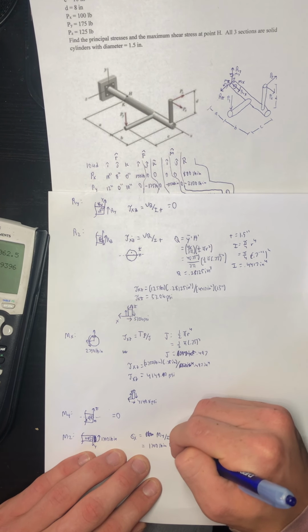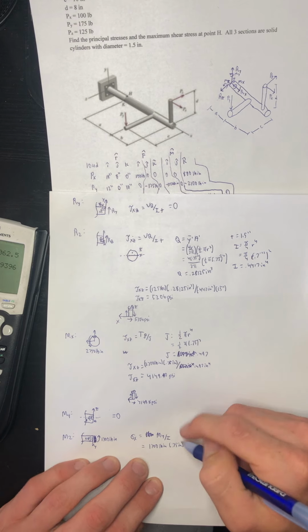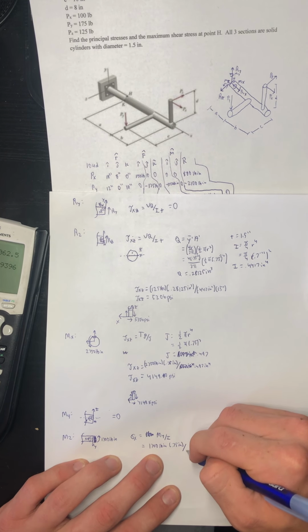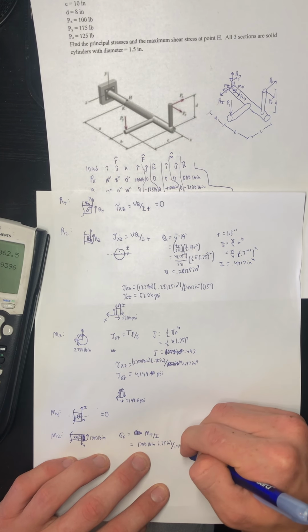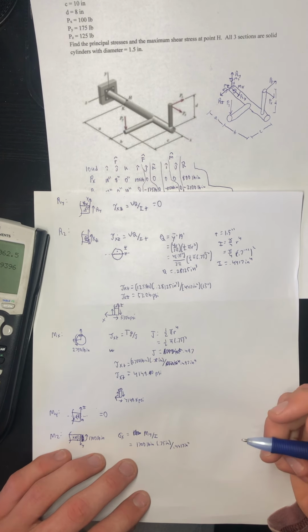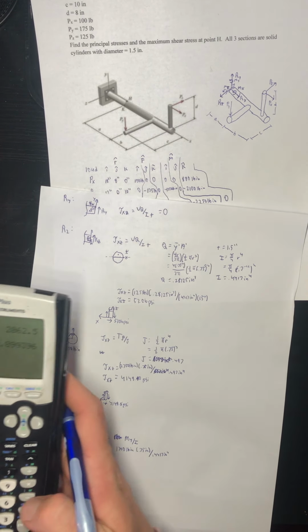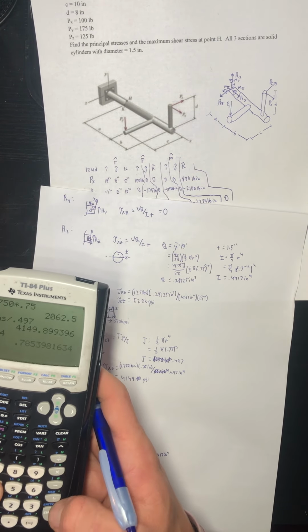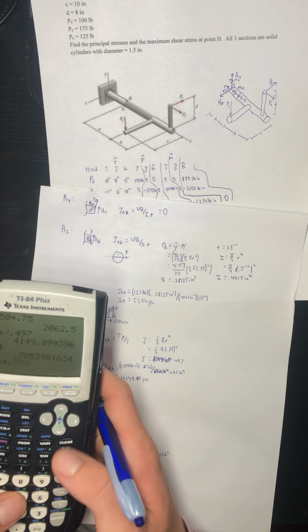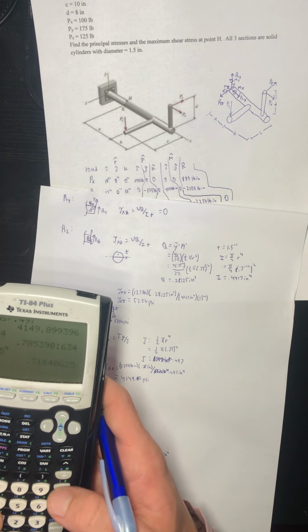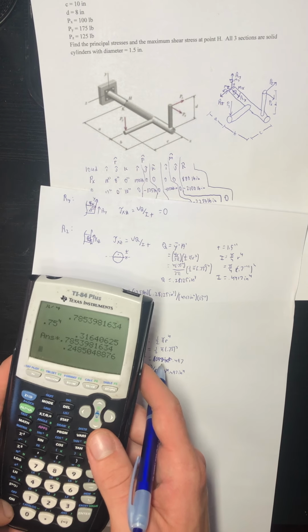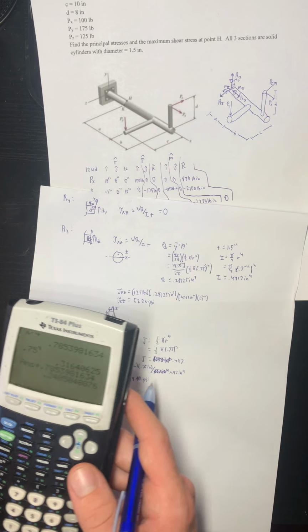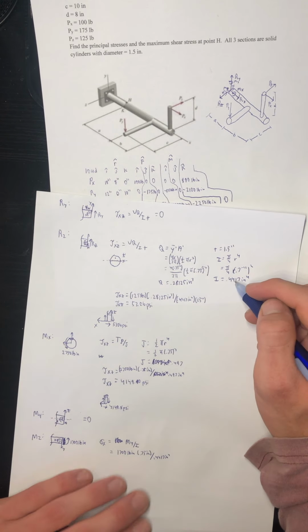1,300 pound-inches times 0.75 inches divided by our I value, which we got up here is 0.4417 inches to the fourth. And that was because pi over 4 times 0.75 to the fourth. Well, that's disappointing. I'm now getting a different value for I, which correlates with the one that I have on my other paper. So I need to make this correction later, but I'll come back for that.